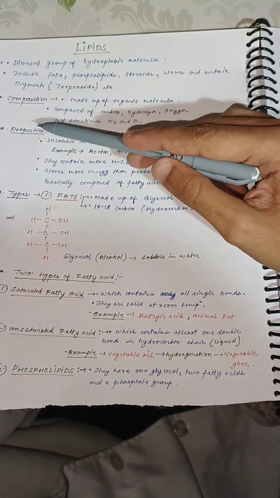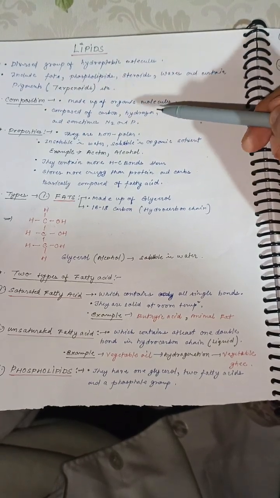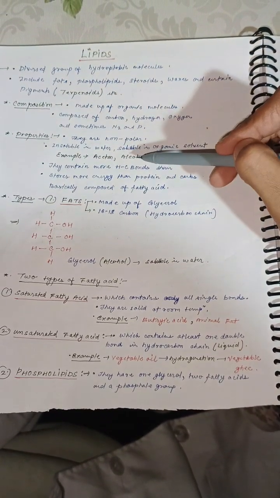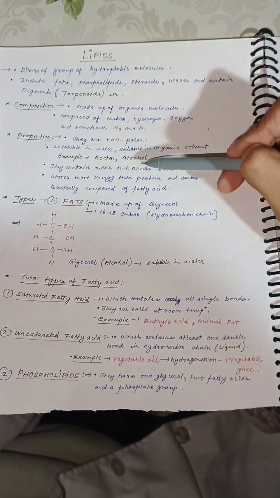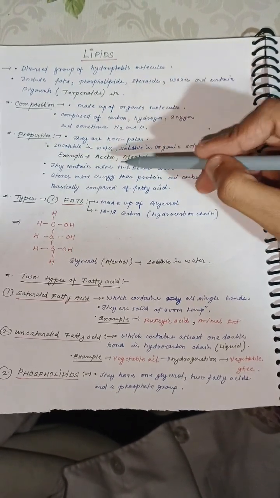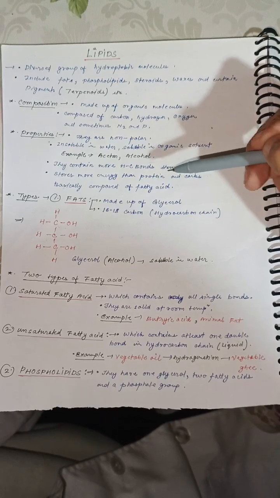Phosphate. Properties: they are non-polar, insoluble in water, and soluble in organic solvents, for example acetone and alcohol. They contain more hydrogen-carbon bonds, so they store more energy than protein and carbs, and are basically composed of fatty acids.